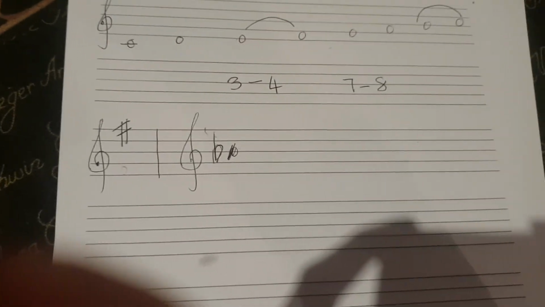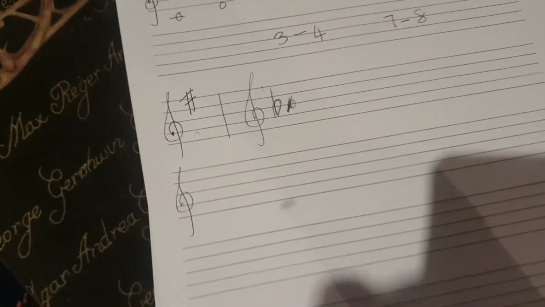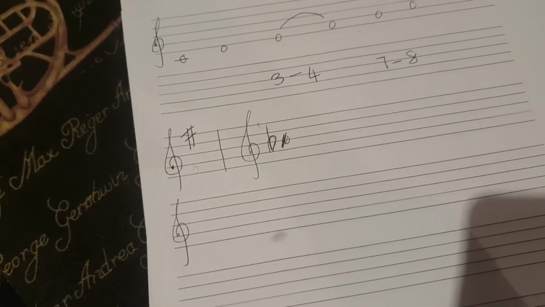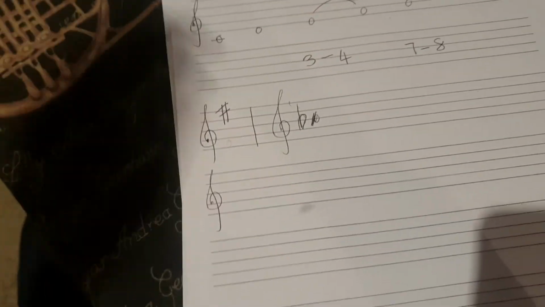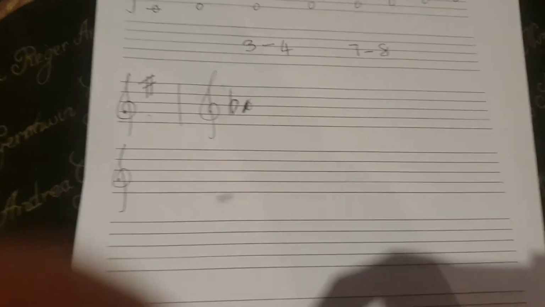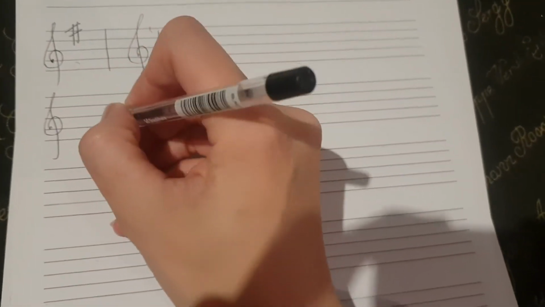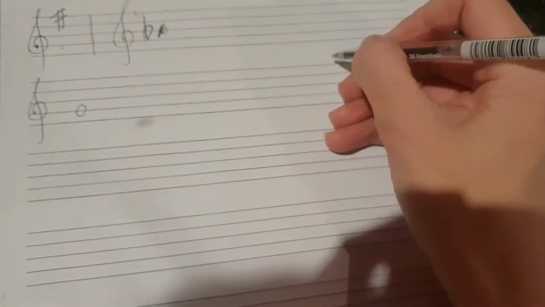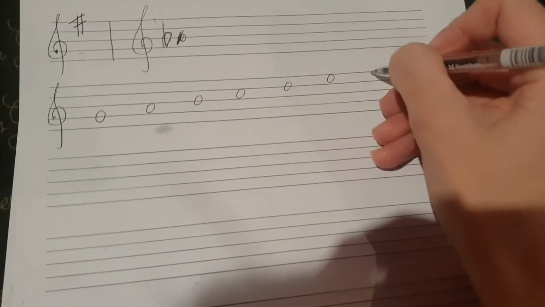Right. Okay, so now let me look for an example quickly in the exam paper that I'm going to send you. They ask you to write down G major. Now first obviously you start with your notes from G to G, 8 notes up to there.